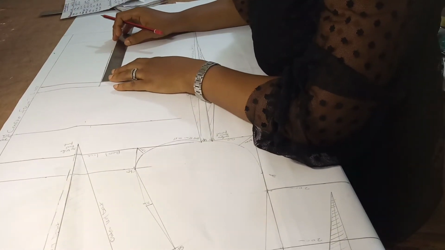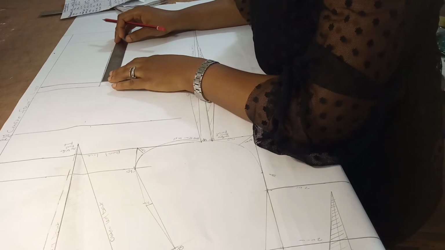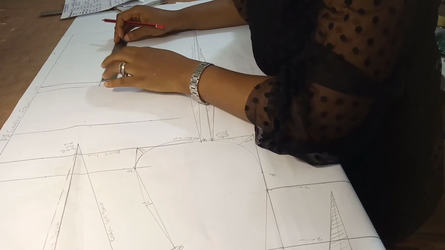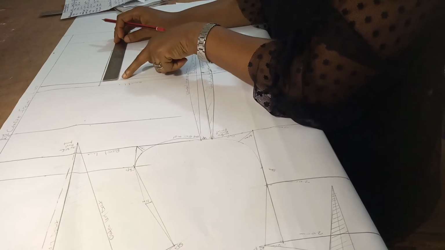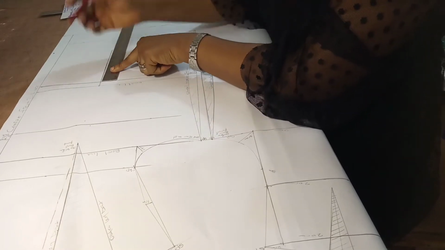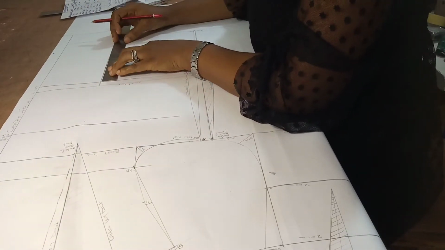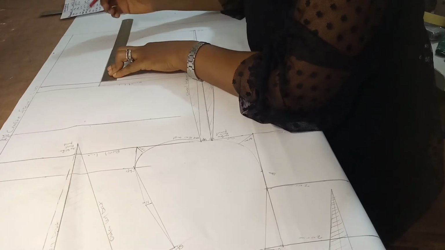It's going to be 15 cm below the second line, this waist point, or your true waistline, 15 cm below it.